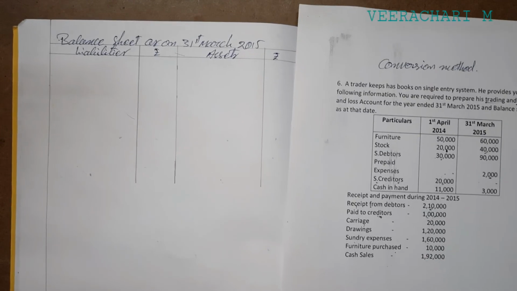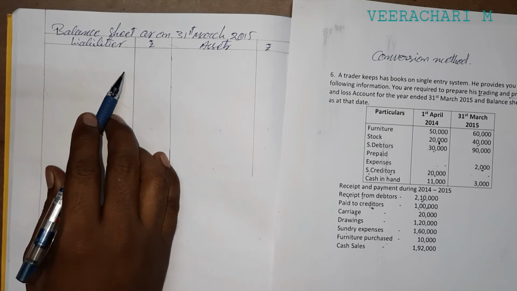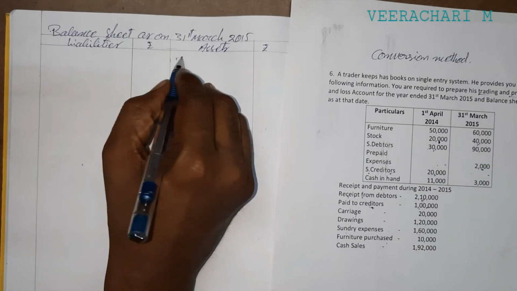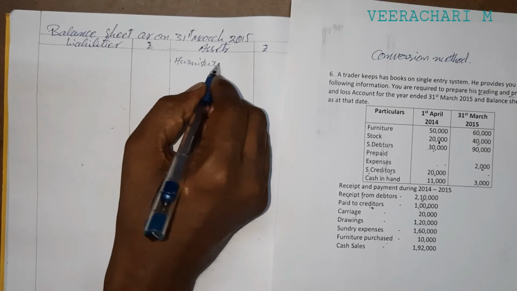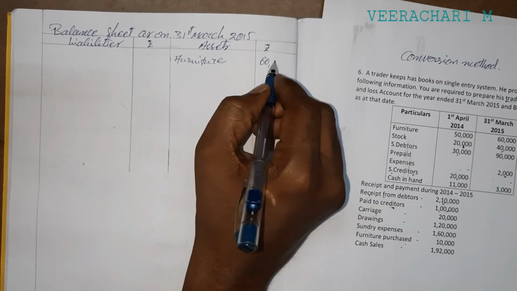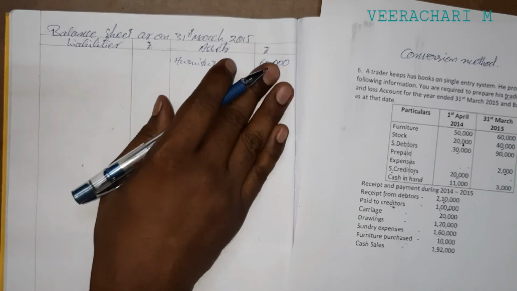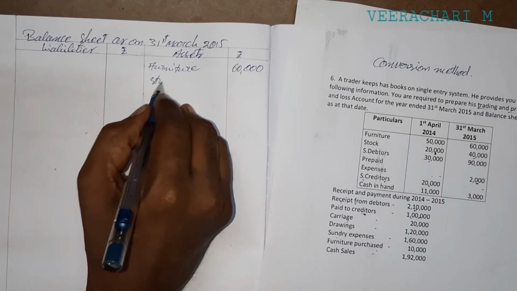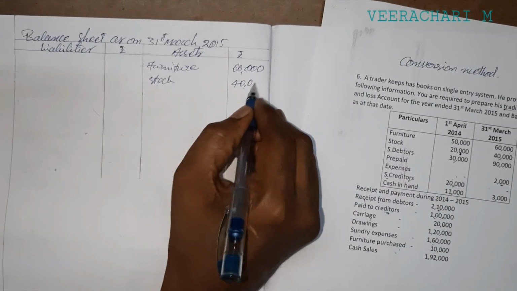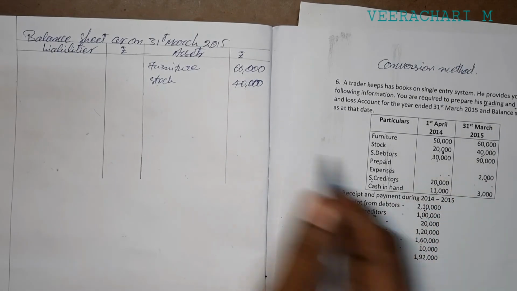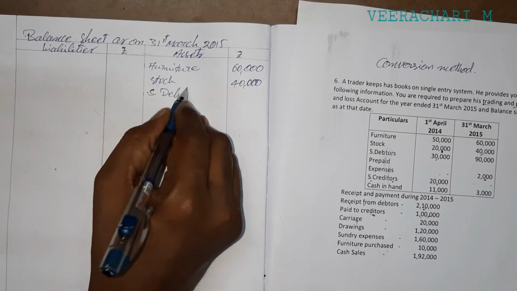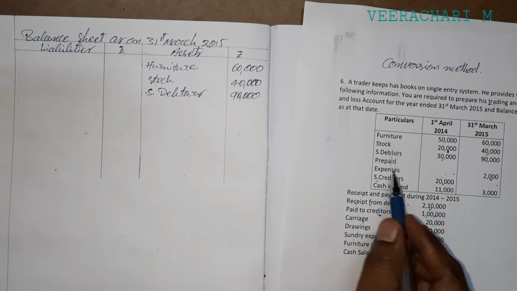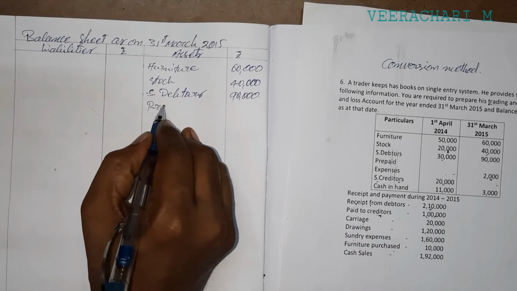Now you can prepare the balance sheet as on the end date. On the asset side, you should consider the closing values only, that is furniture 60,000, next stock 40,000, there is no adjustment for these values, and the sundry debtors 90,000, and the prepaid expenses 2,000, it is also an asset.